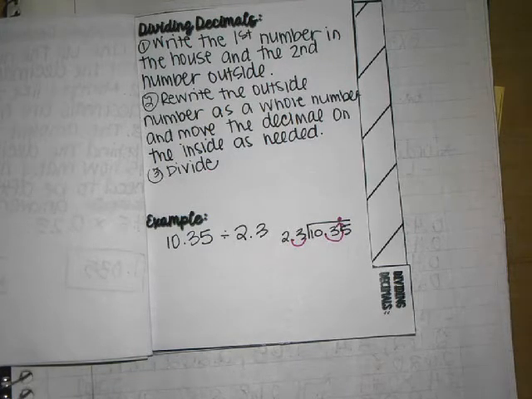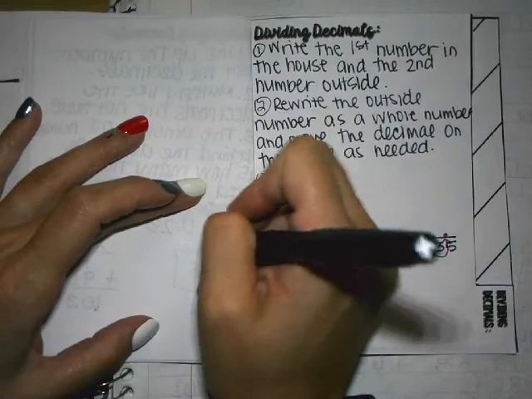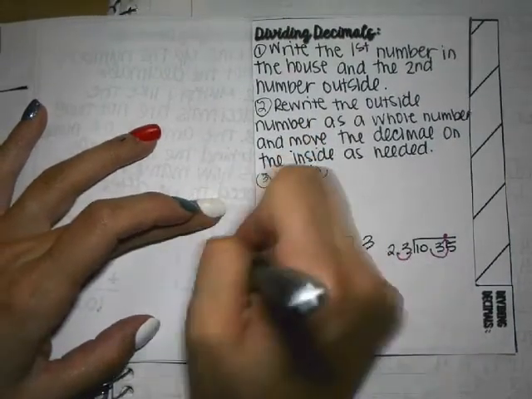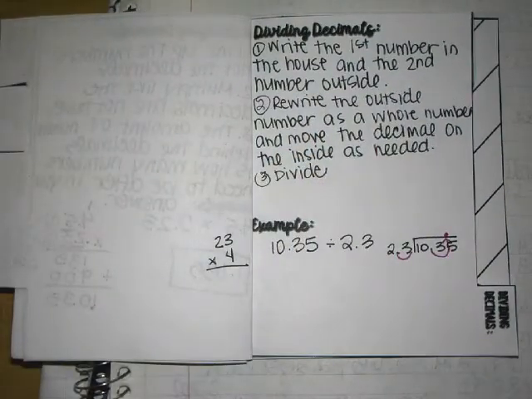Anyone want to take a guess? What do you think? 4. Everyone try 23 times 4. Just write it off to the side. Because let's be honest, we don't know that in our heads.